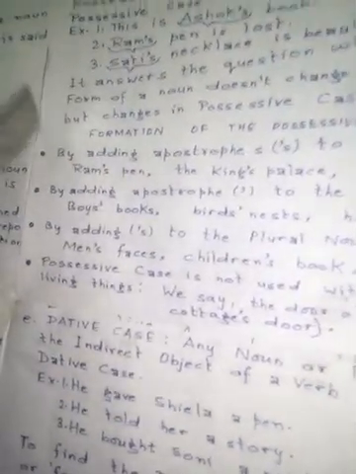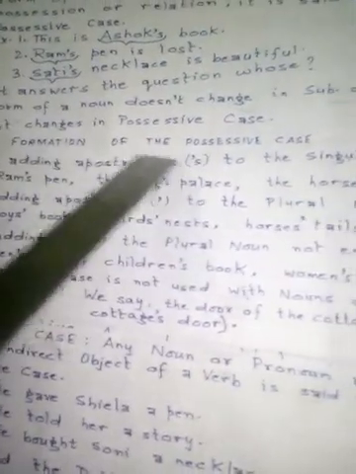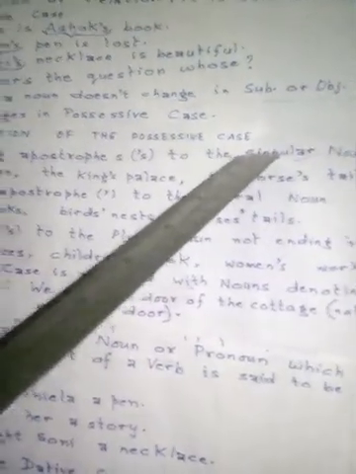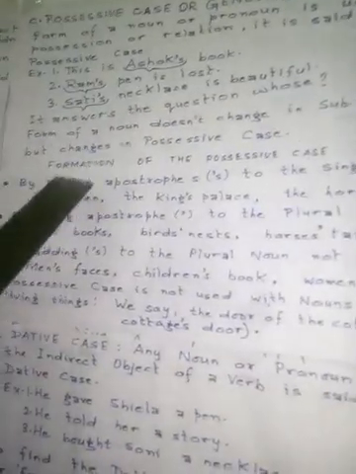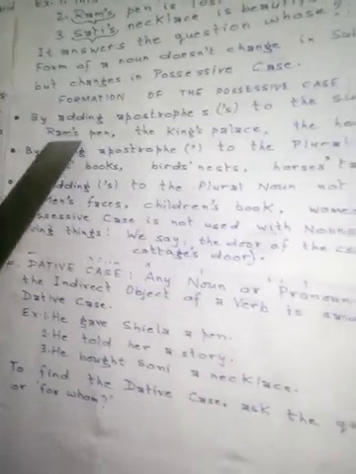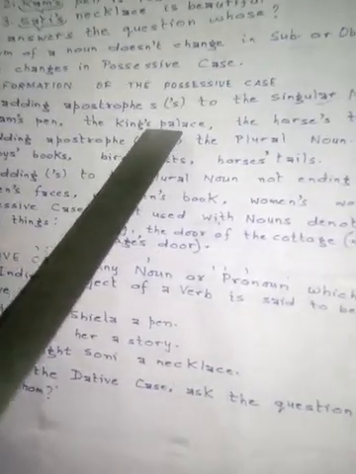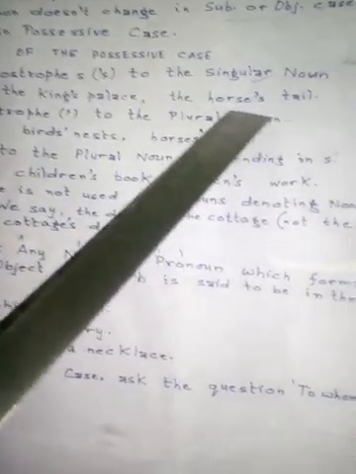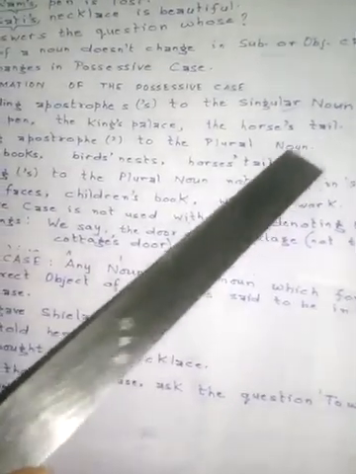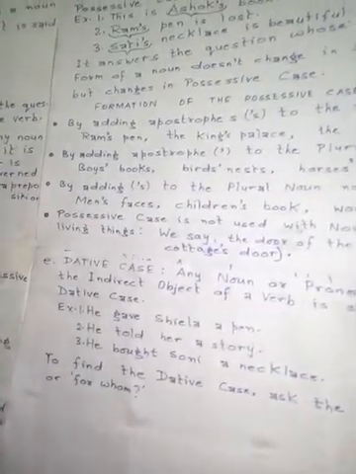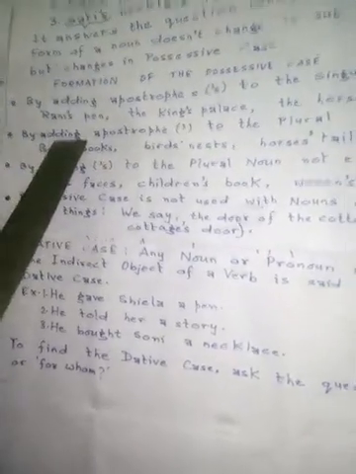There are certain ways of the formation of the possessive case. First, by adding apostrophe S to the singular noun. For example, Ram's pen, the king's palace, the horse's tail. Then the second way is by adding apostrophe to the plural noun.